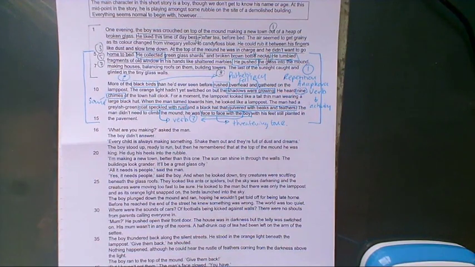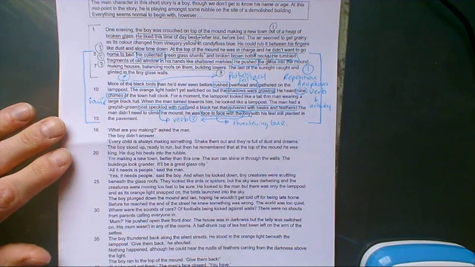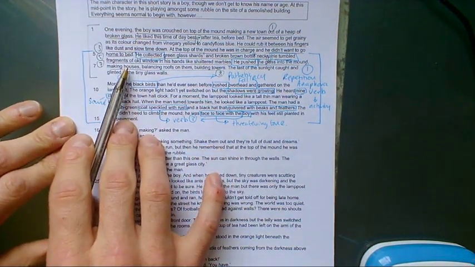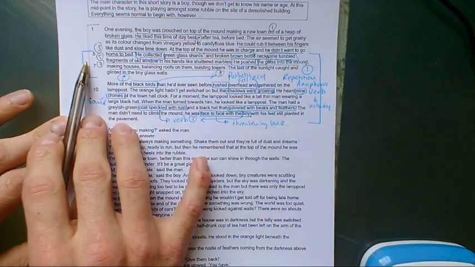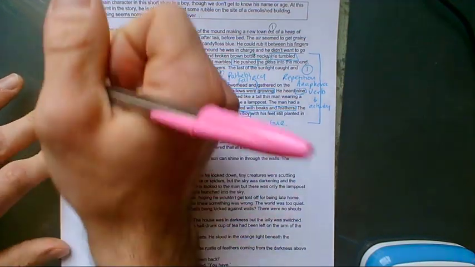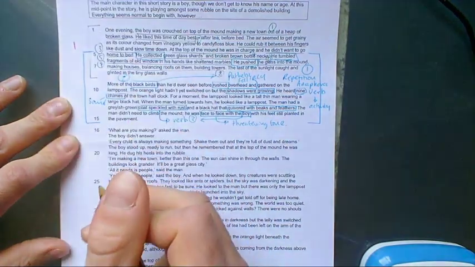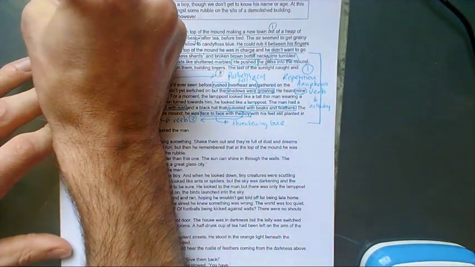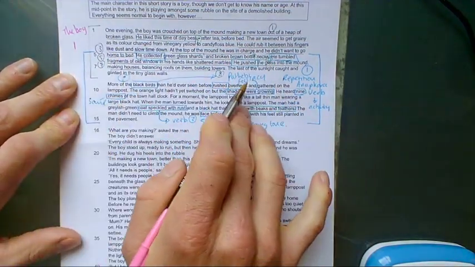Okay, now we're going to annotate this extract for structure, and looking particularly for changes in focus and how they keep the reader interested. In our opening paragraph, we're very much focused on the boy, and we know that because we've responded to this in question 1. So paragraph 1 is focused on the boy and his game, and it establishes that.